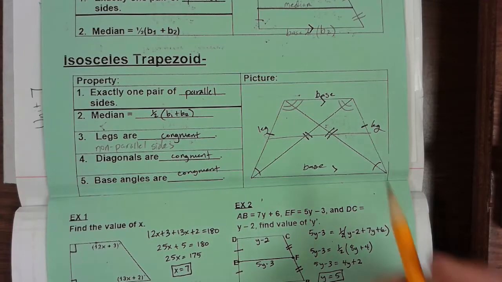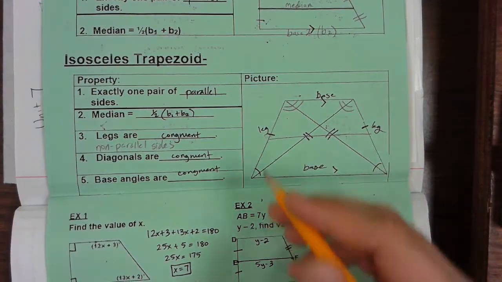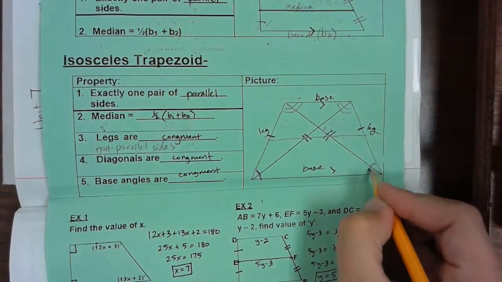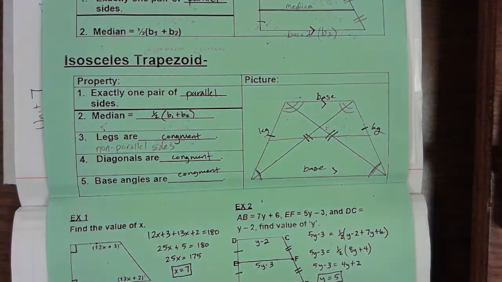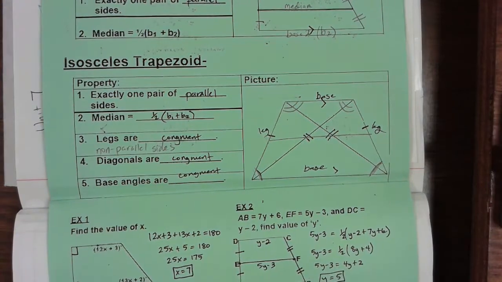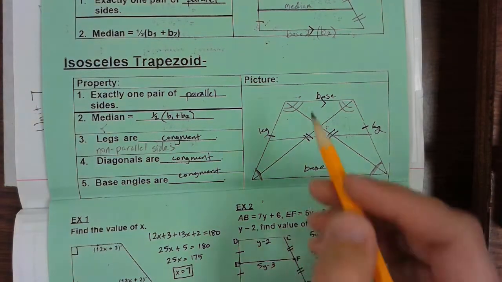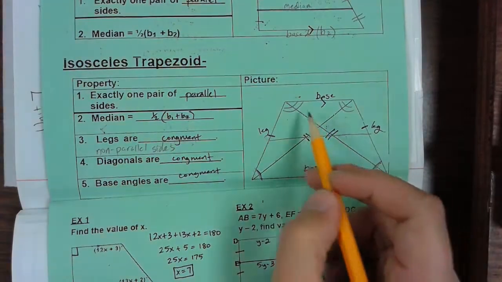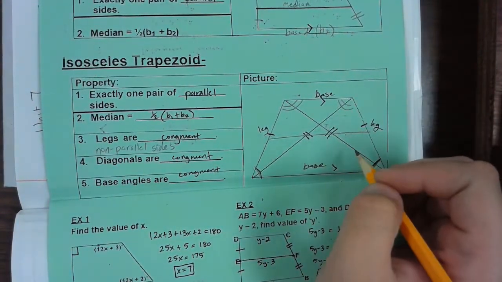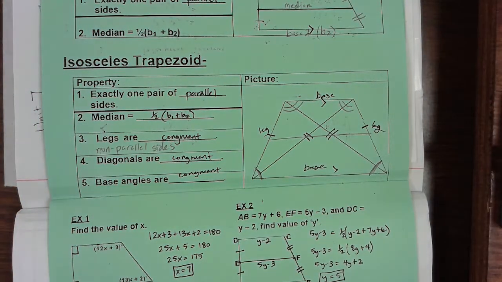Okay, so you got two bases. You got a top base, you got a bottom base. The two angles on this bottom base are right here in the bottom left corner and right here in the bottom right corner. We're going to ignore that diagonal for right now. These two angles are going to have the same measure. Likewise, the two on the top base, this top left and this top right angle, are also going to be congruent to one another. So that's the 5 key features of an isosceles trapezoid.